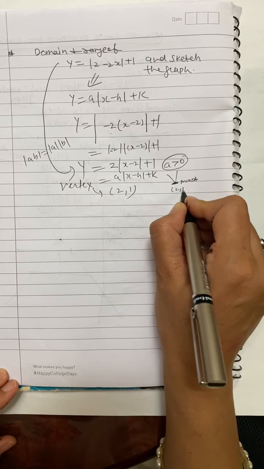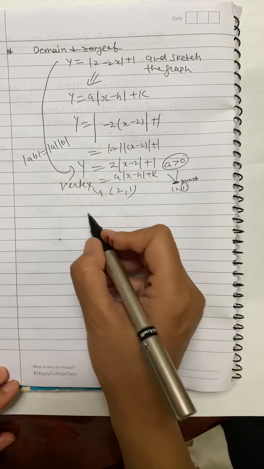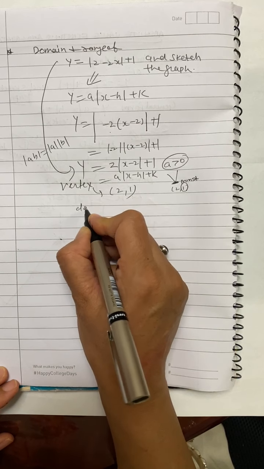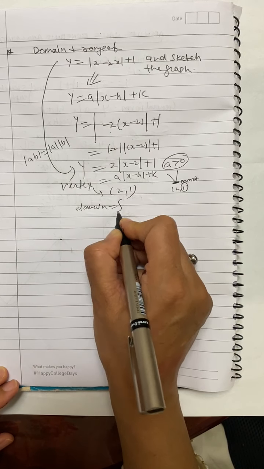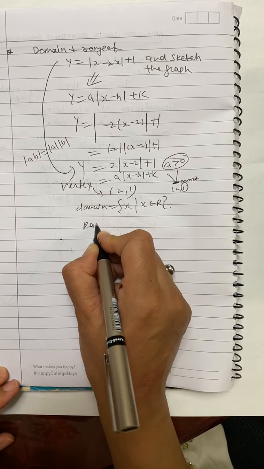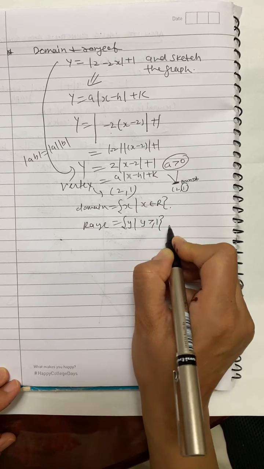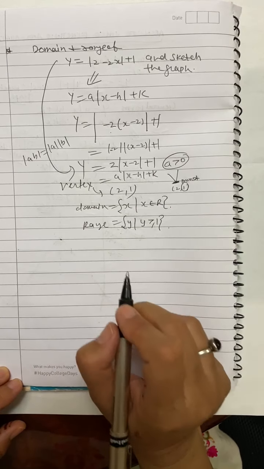So this is (2, 1). And the y coordinate determines the range of the function. So in this case, your domain is going to be all x such that x belongs to R. There's no restriction on domain. And range in this case is going to be y such that y is greater than or equal to 1. So that is going to be your range here.